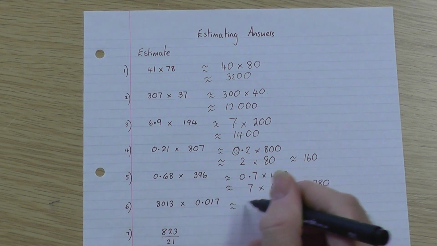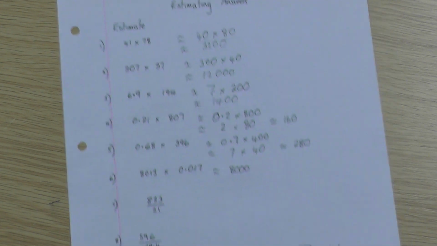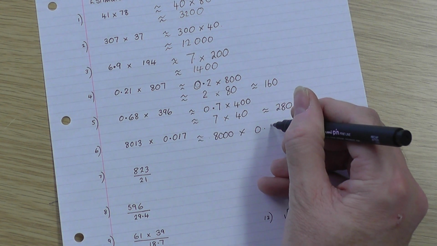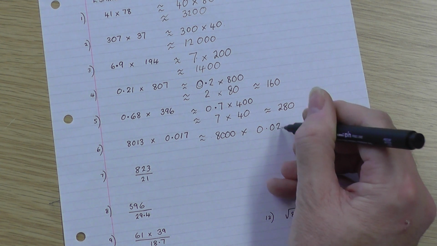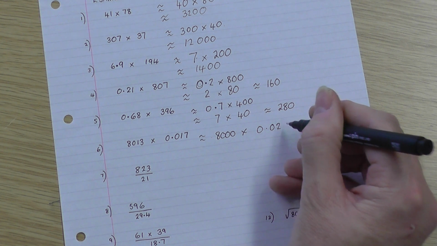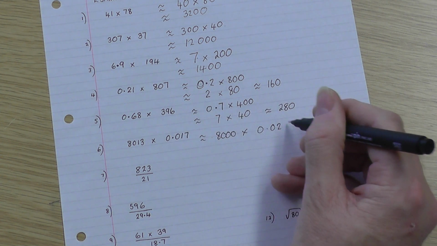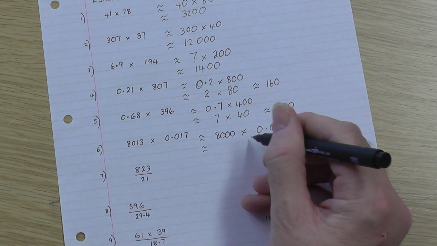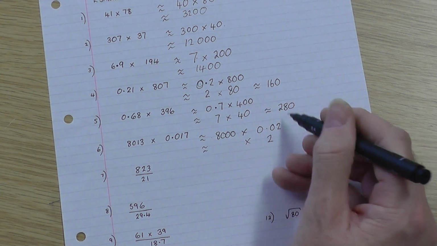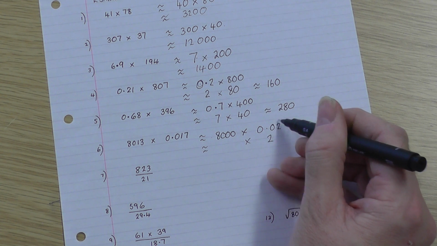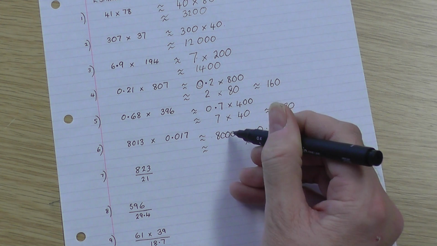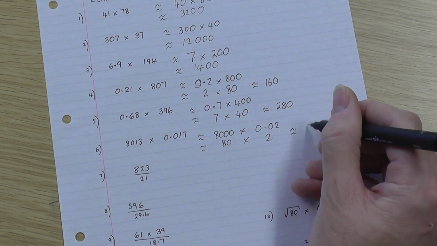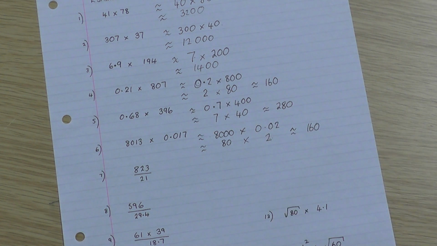Next one, 8,013 is about 8,000. Times by, now 0.017 I would suggest is approximately 0.02, put the 0 on the end so you can see it's like 0.020 is approximately 0.017, but you can drop the 0 on the end. So approximately equal to, well I don't like that 0.02, so change that to 2 by timesing it by 100. That's moving the point 2 places, so times that by 100, so divide the other by 100, knock 2 noughts off, you get 80. So the answer to that is 8 times 2, 16, add the naught, 160 approximately.